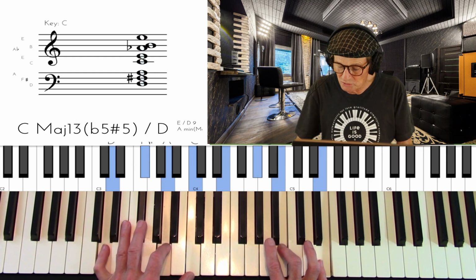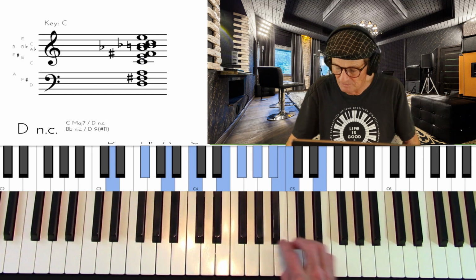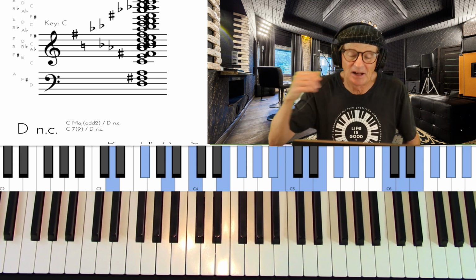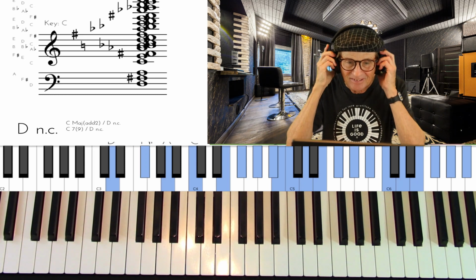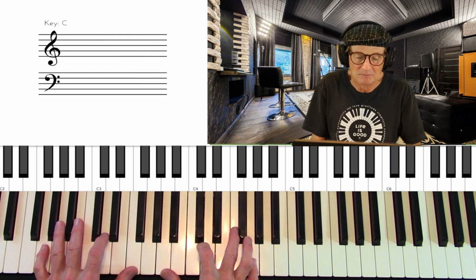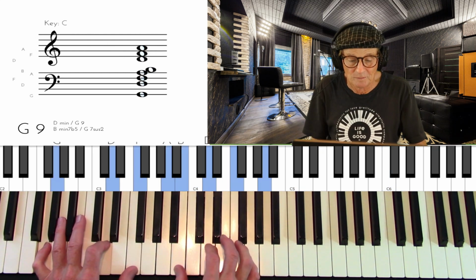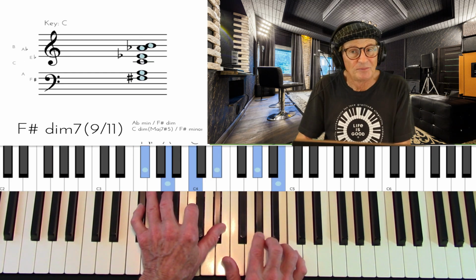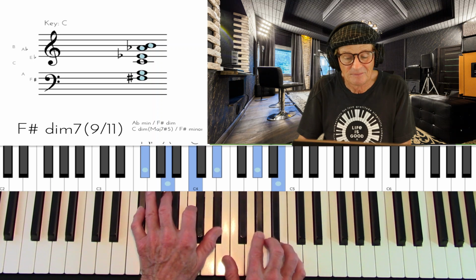So now what goes with that? I played a whole tone scale to give it an exotic afterthought, so to speak. Now, calm again. Back to G sus. Isn't that beautiful? Diminished chord in there.